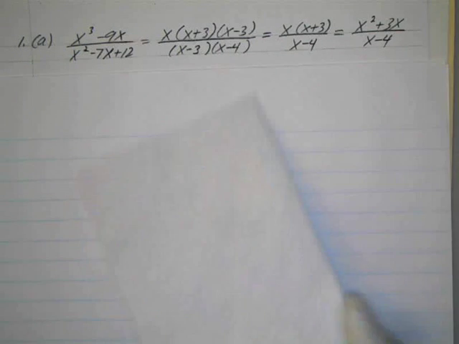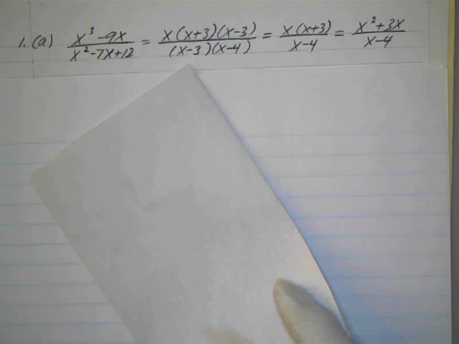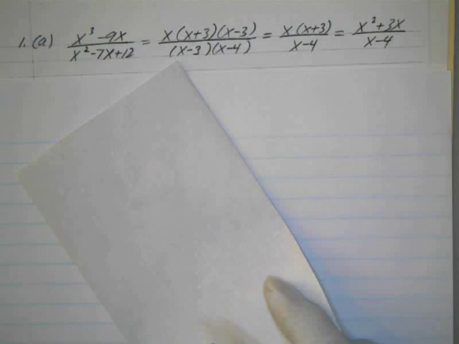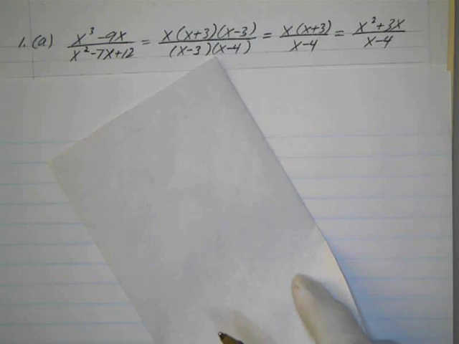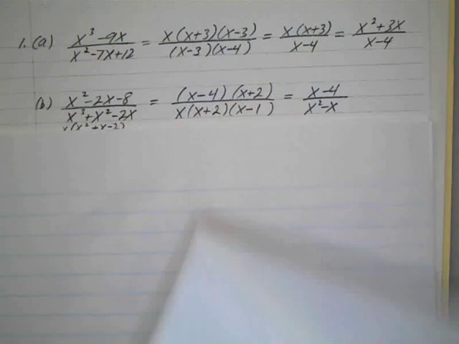All right. Now remember, they don't require this in these particular problems, but there are understood restrictions on the domain, or the values that x can be. x cannot be 3 or 4, otherwise we'd have 0 in the denominator. So sometimes they ask you to write those restrictions. They didn't here, so we're okay. All right, the next one.